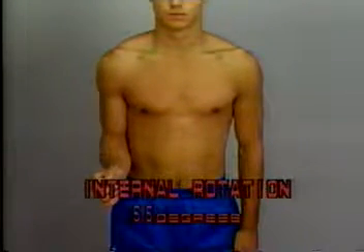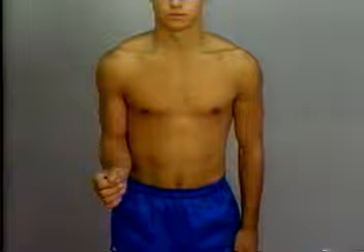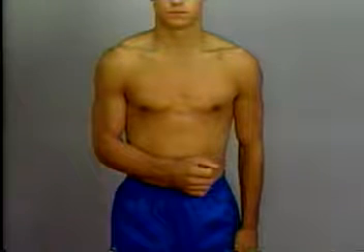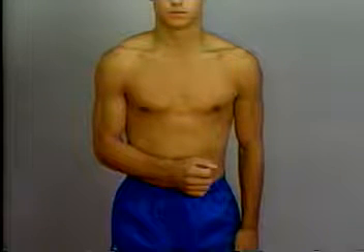Internal rotation, 55 degrees. Instruct the patient to internally rotate or bring the forearm towards the abdomen. In this position, approximately 55 degrees of motion may be achieved.